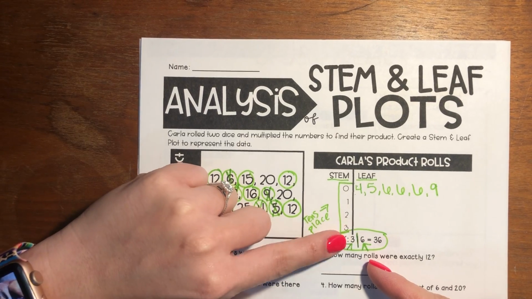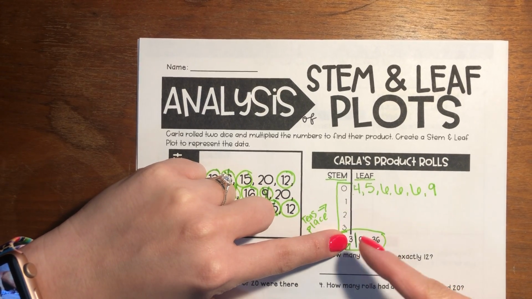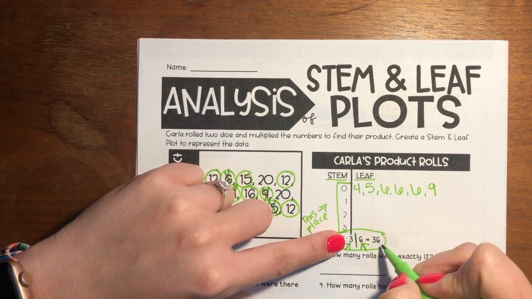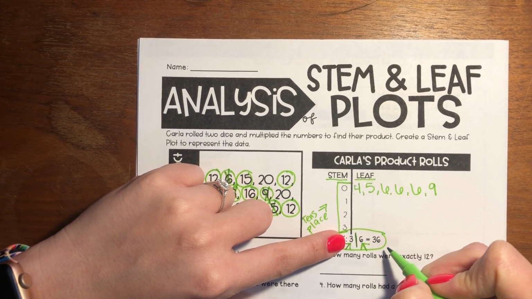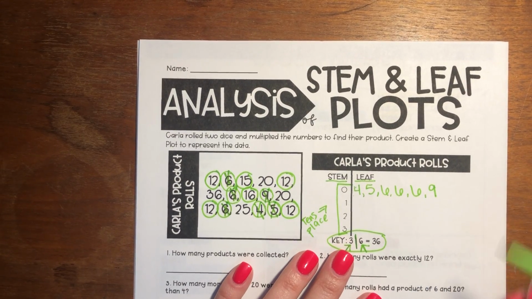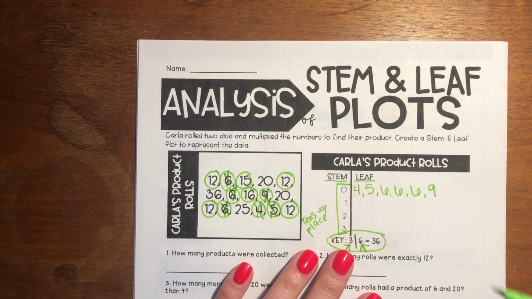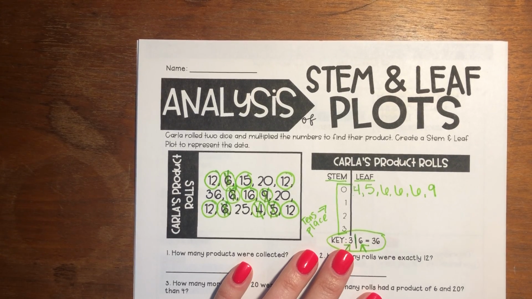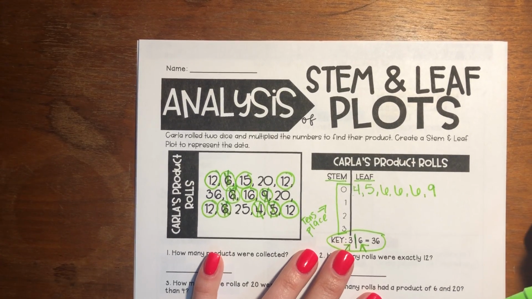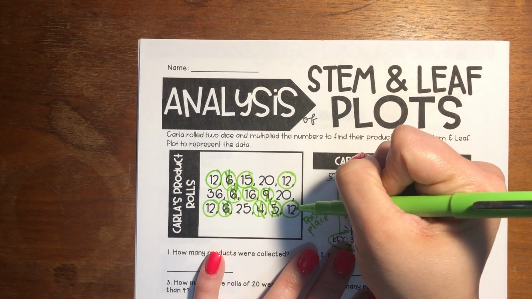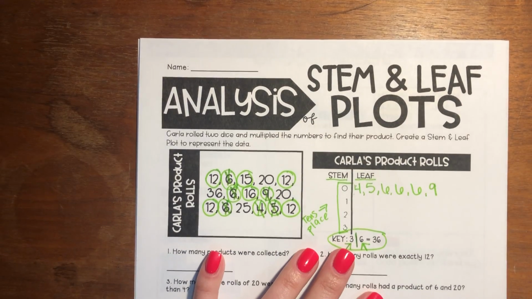If there's a 3 on the stem side and a 6 on the leaf side, I know that this equals 36. So what I'm going to do now is plot the leaves only, and that's going to be the numbers that are in the ones place. I still have to go in order. So I'm going to start out with my smallest number that I circled, and it looks like I circled 1, 2, 3, 4 12s.